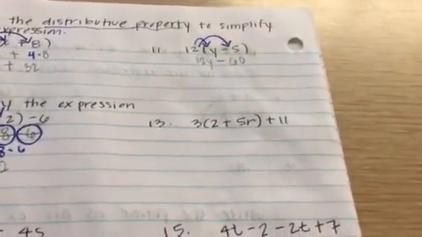And number 13, you can go ahead and give it a try. Numbers 14, 15, 20, and 21 are going to be solved in the next video.